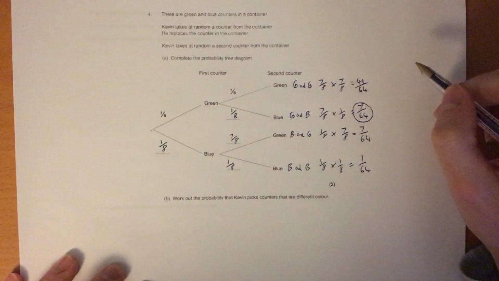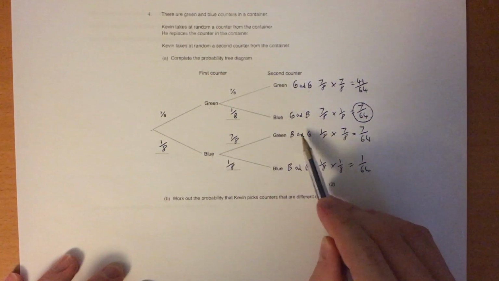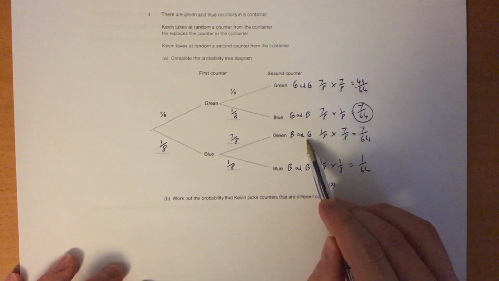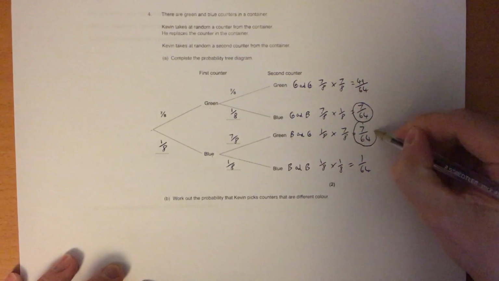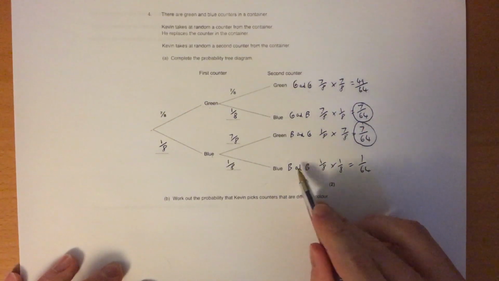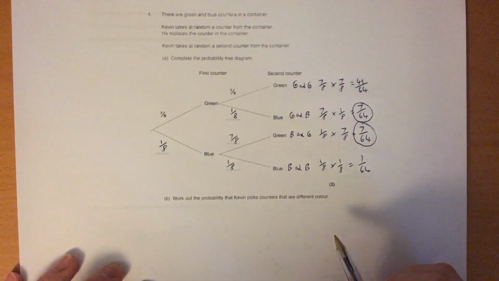But that's not it. This one here, he picked a blue first and then a green. Again, they are different colours from each other. So therefore this answer is also correct. And lastly, blue and blue, well, they are the same colour. So no, they're not different colours. So that answer doesn't count.